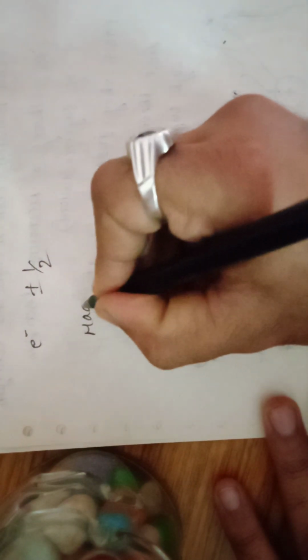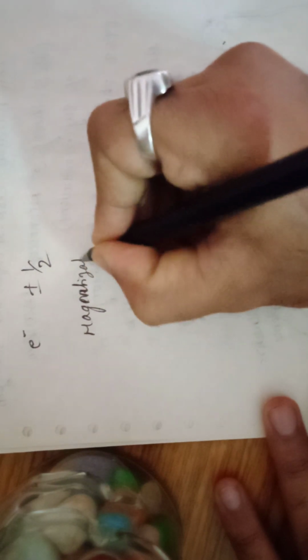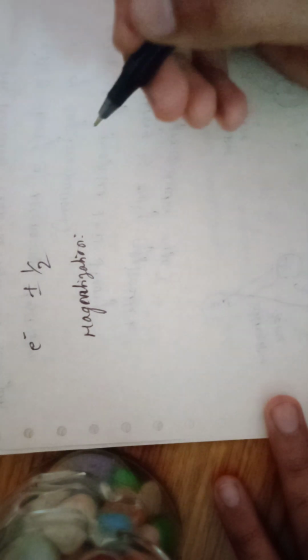You can take any paramagnetic or ferromagnetic material. What is magnetization? It is the ability of a non-magnetic material to get magnetized, the conversion of non-magnetization into magnetization. That is known as magnetization, represented by M.